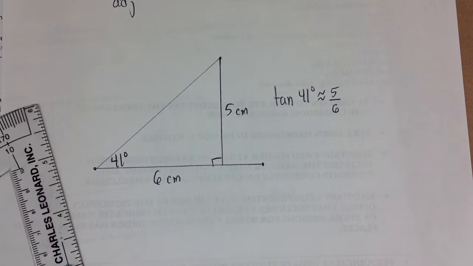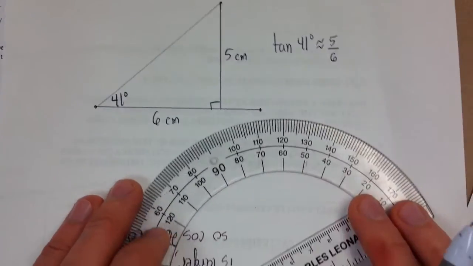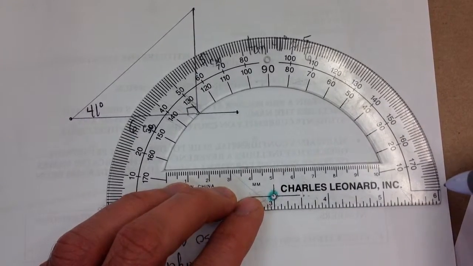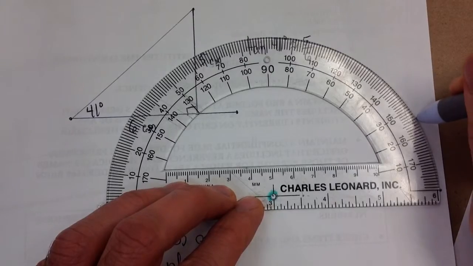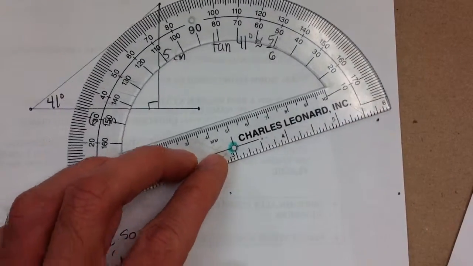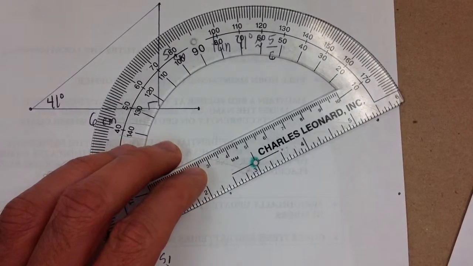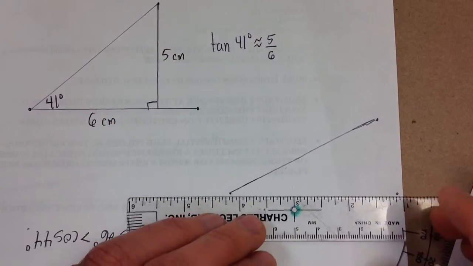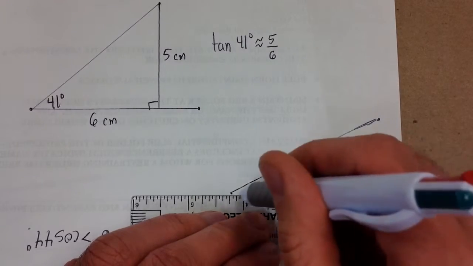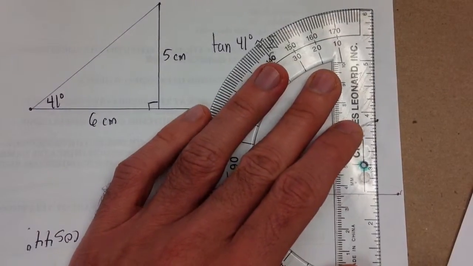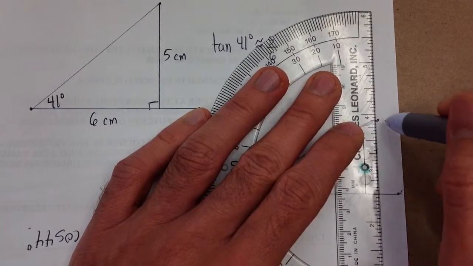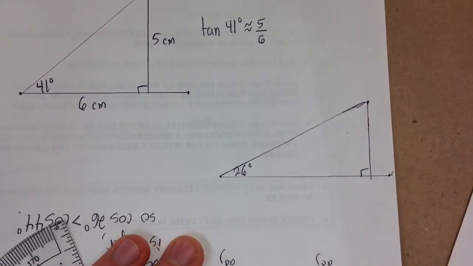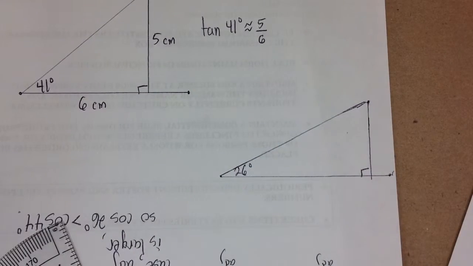Now let's do 26 degrees. Again, tangent, opposite over adjacent.